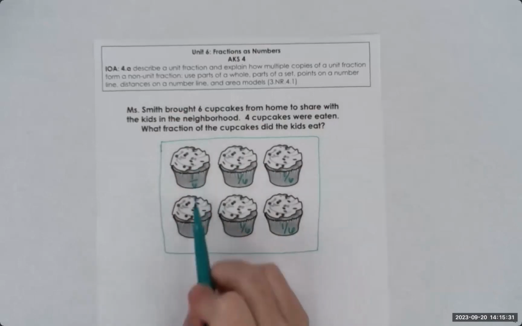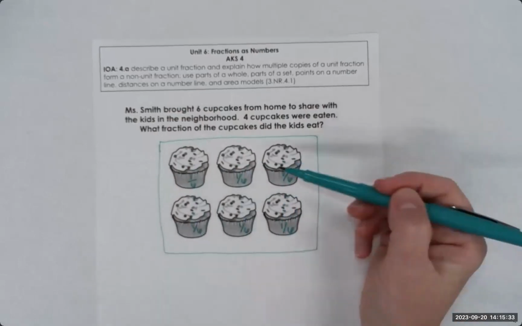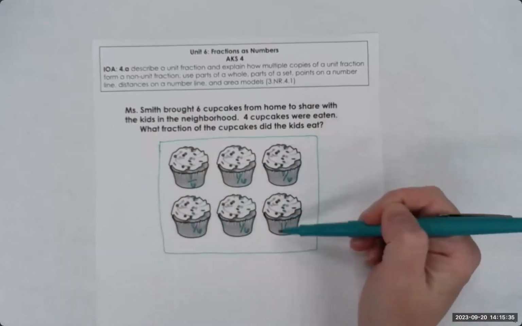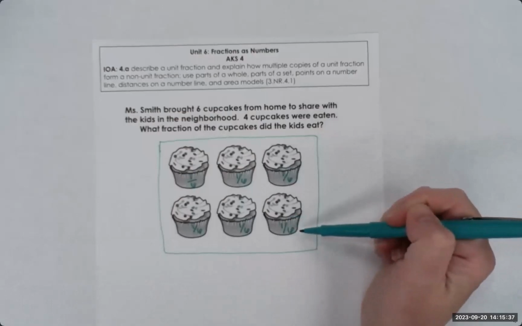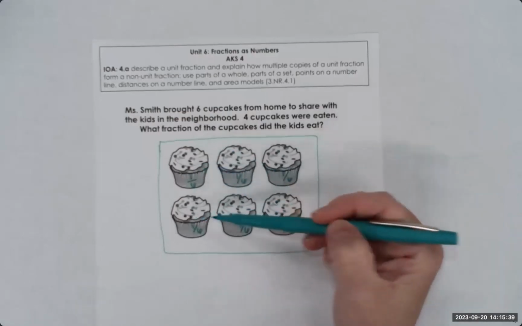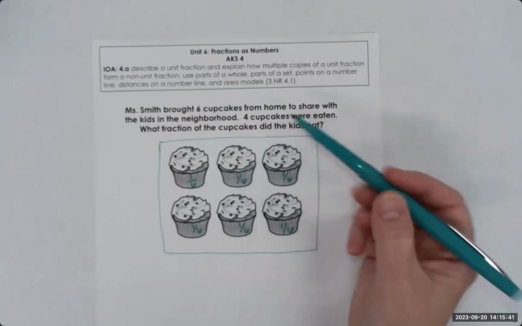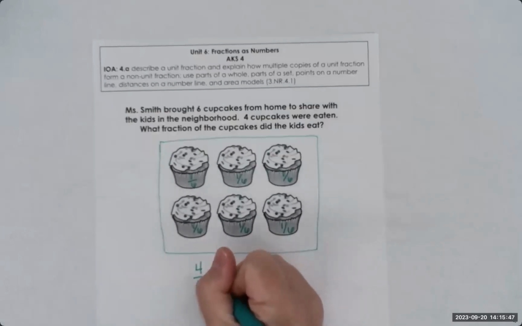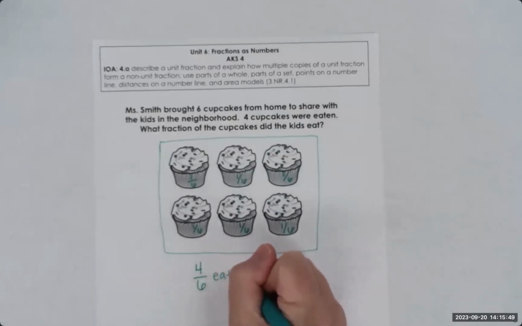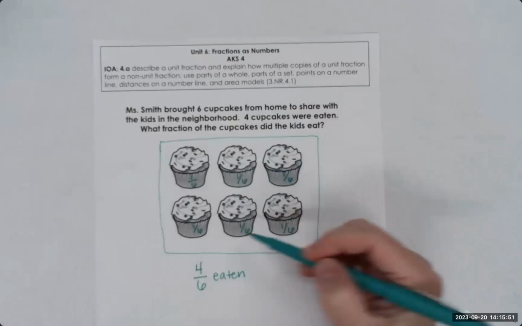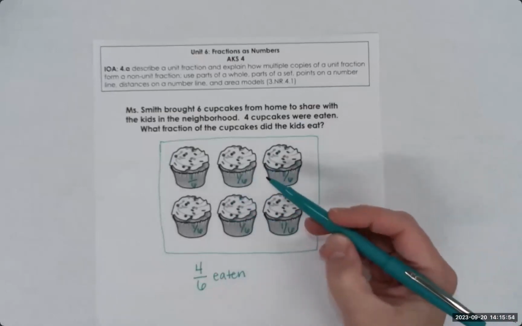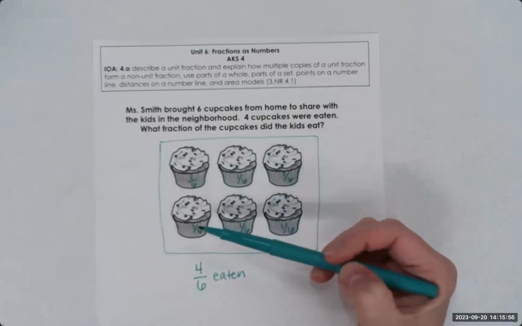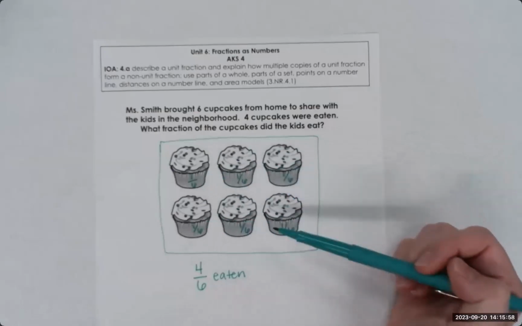Okay, I have 6 individual cupcakes, which means that each cupcake represents the unit fraction 1/6. Okay, if 4 of my cupcakes were eaten, I could write the fraction 4/6 to represent the total number of cupcakes that were eaten from the set. 6 total in the set, 4 were eaten. This is when each cupcake is seen individually.